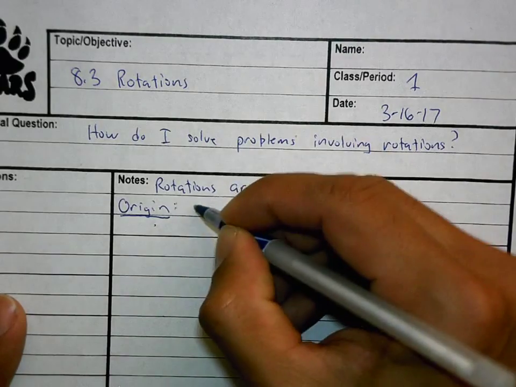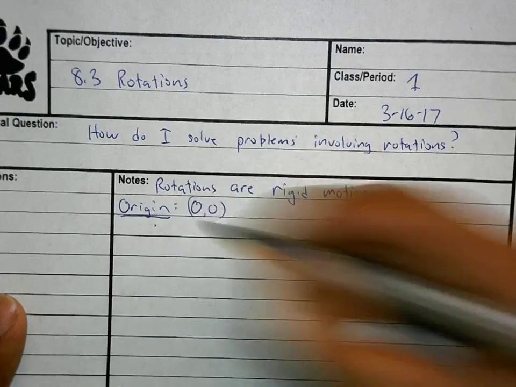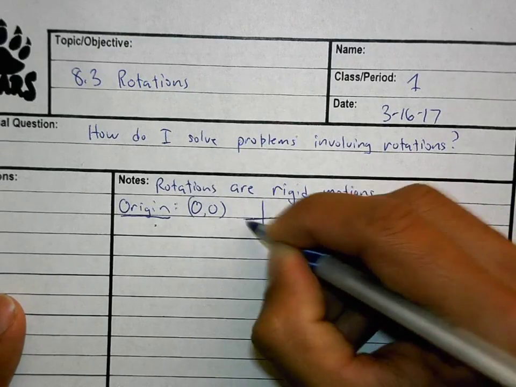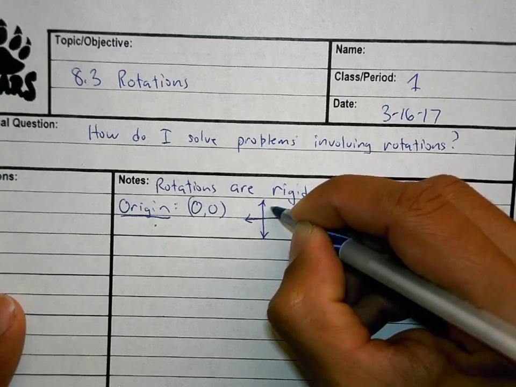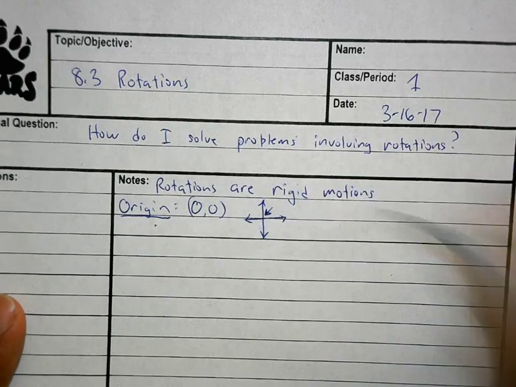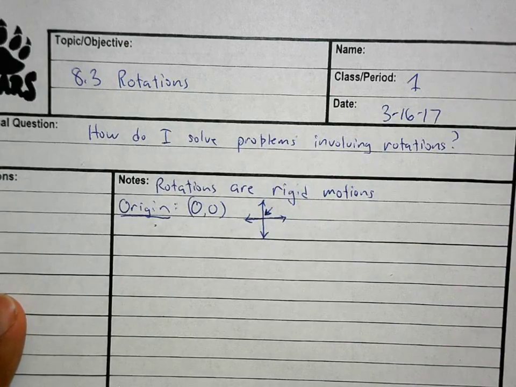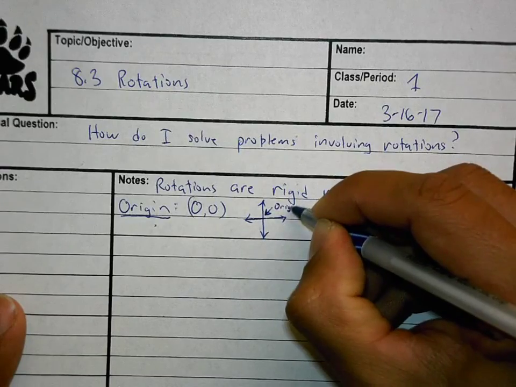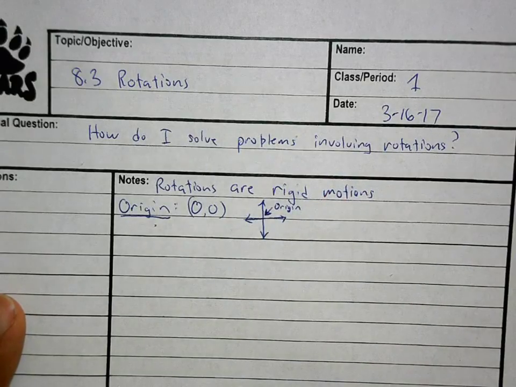The origin is the point 0, 0. Here's a little picture for you. If you need to know what the origin looks like, I'm talking about this point right there. That's the origin, 0, 0. It's where the x and the y axis cross each other.